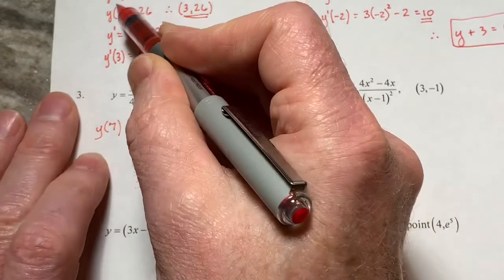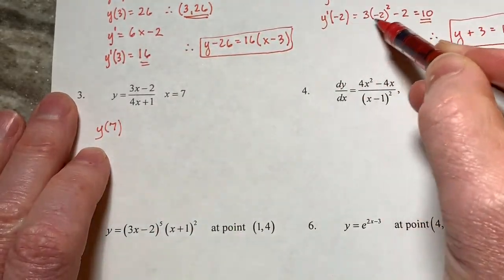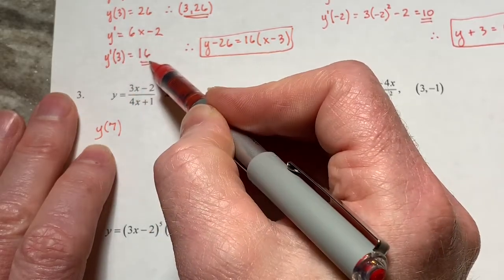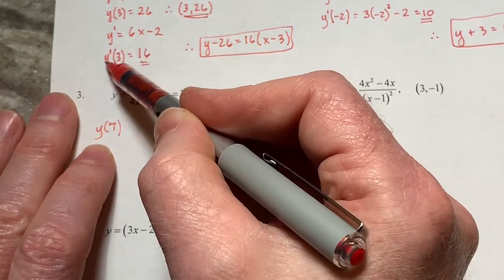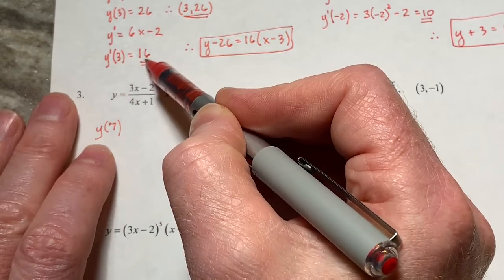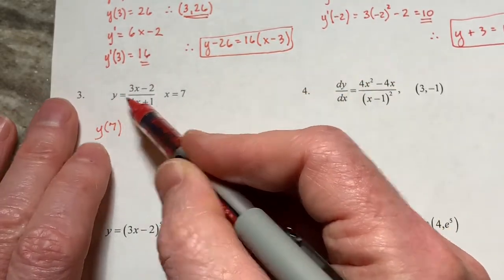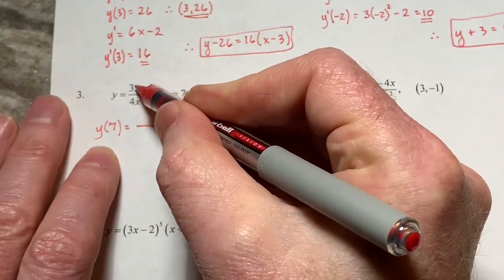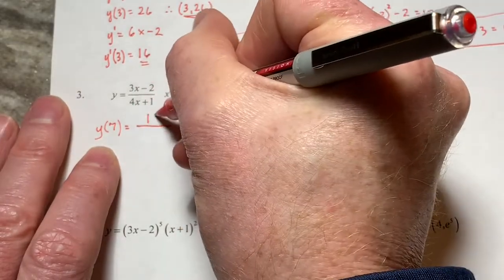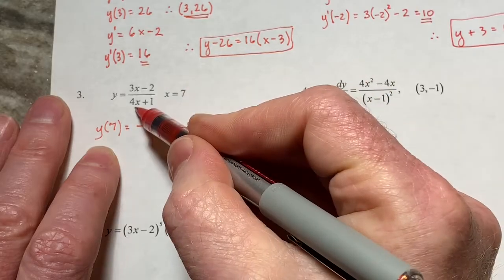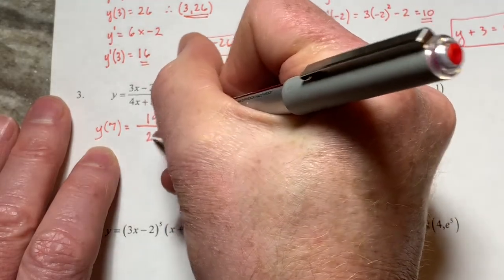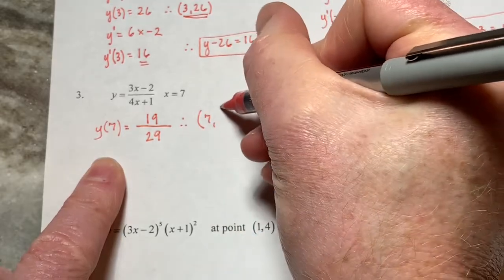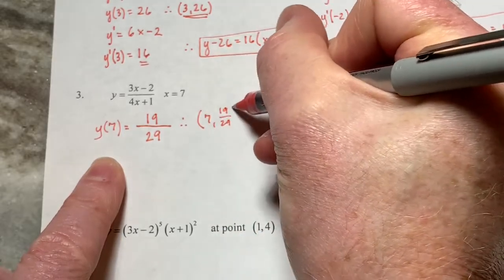And again, guys, label what you're doing. Label what I'm doing each time. Don't say the derivative is that and then say the derivative is 16. Say the derivative is that and the derivative at 3 is 16. Here I'm saying y at 7, and I'm plugging the 7 in the top and getting 21 minus 2. And I'm plugging the 7 in the bottom and getting 28 plus 1. Okay, so that is my point. And notice how I'm showing my steps on everything.